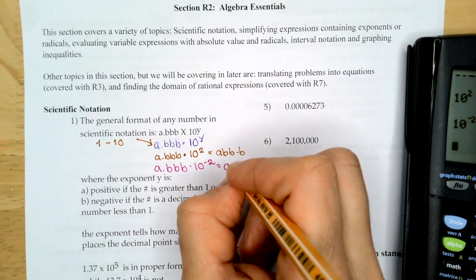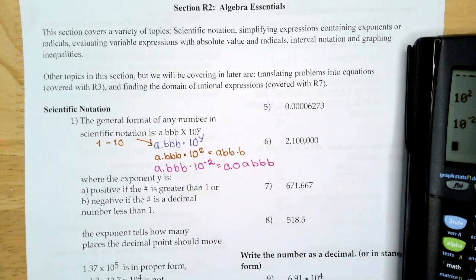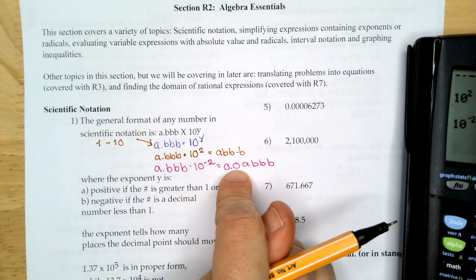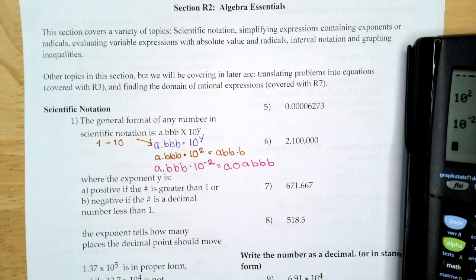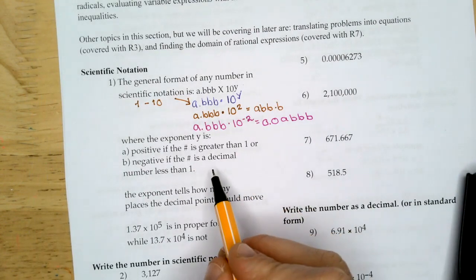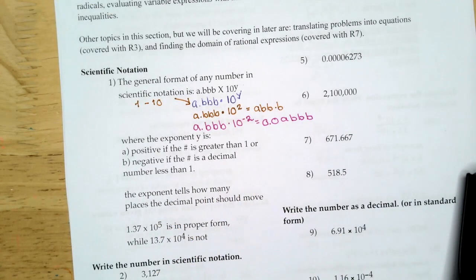It's going to be 0.0ab. And that is the gist of scientific notation. You want to take either a very big number or a very small number and turn it into a single digit with possibly some numbers behind the decimal point. The exponent is positive if the number is greater than 1, and negative if the number is a small decimal less than 1.